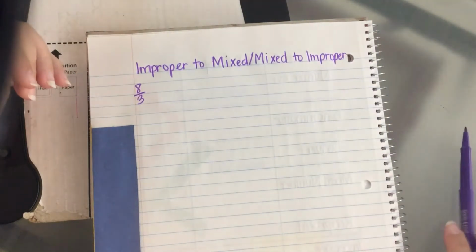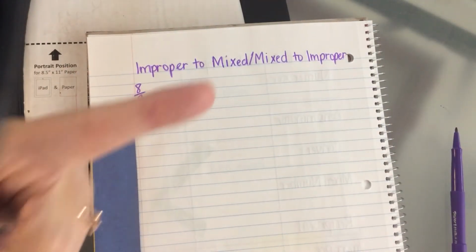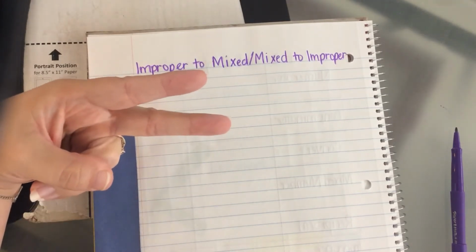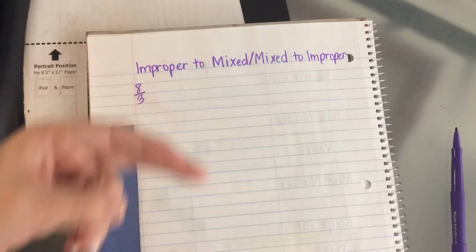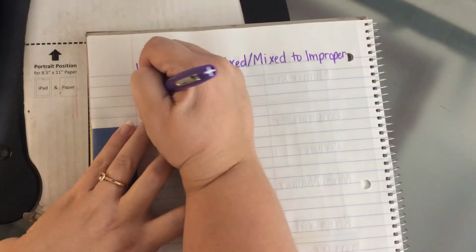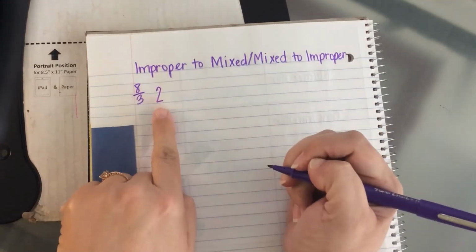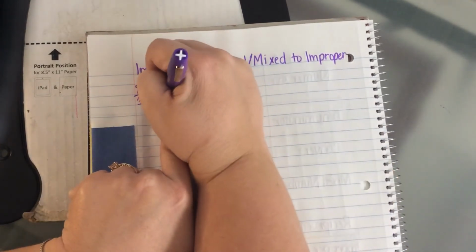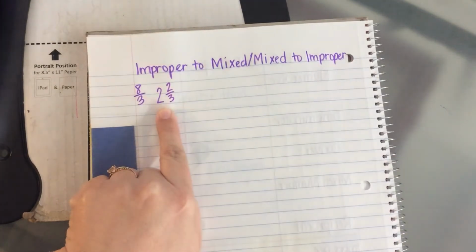Well, if it takes 3 pieces to make a whole, we have 1 set at 3 pieces, 2 sets at 6 pieces, and then how many pieces do we have left over? 2. So our answer here would be 2 whole sets, or 2 wholes, and 2 left over. Okay?